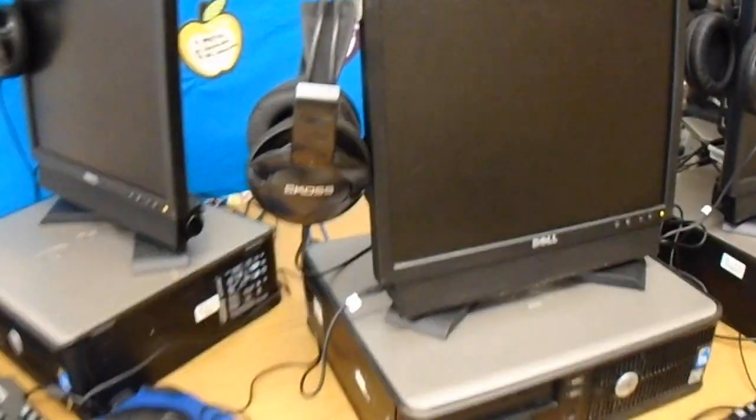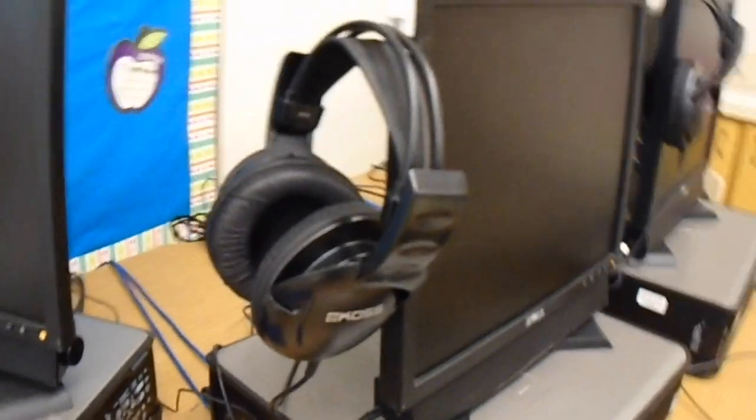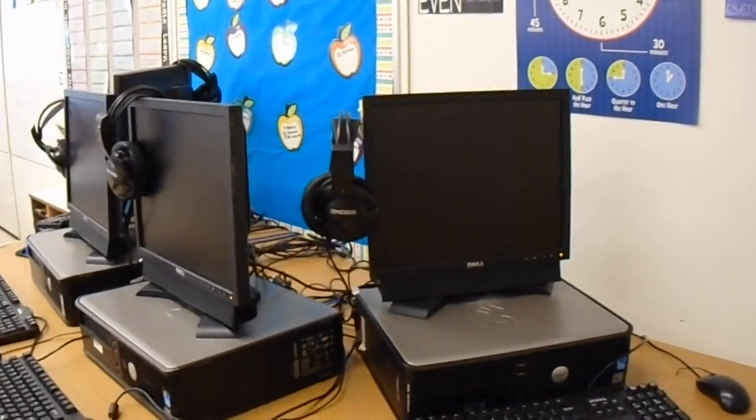Over here I have some math posters, and these are our class computers. I'm really happy I got these really heavy duty headphones with my Donors Choose project this summer. The ones that we had last year broke within like 2 days, and then my kids were turning up the volume and no one could focus, so I'm really excited to have those this year. Hopefully they will hold up. They are really heavy duty, so if these break, it's like, really guys, come on.